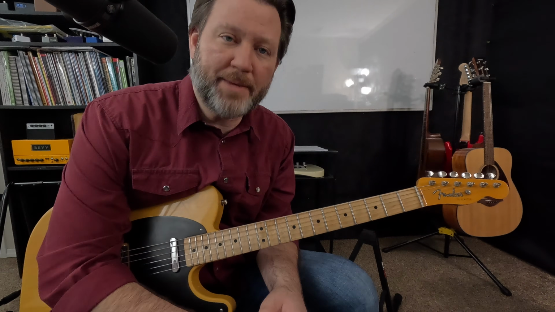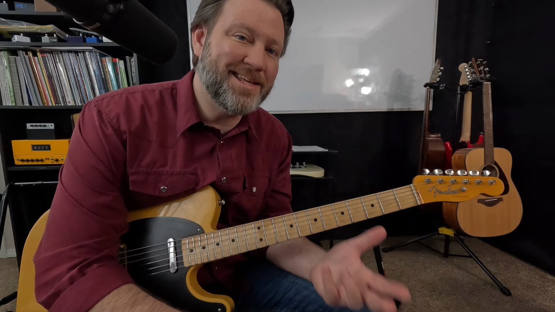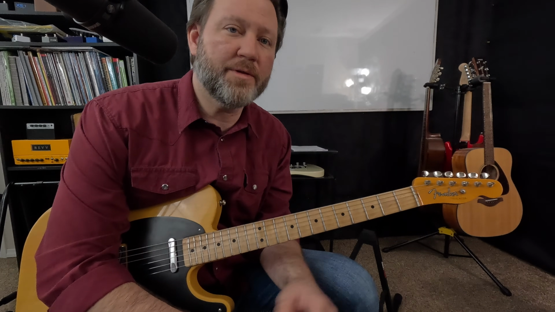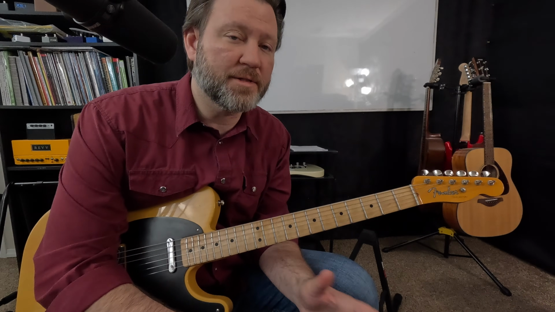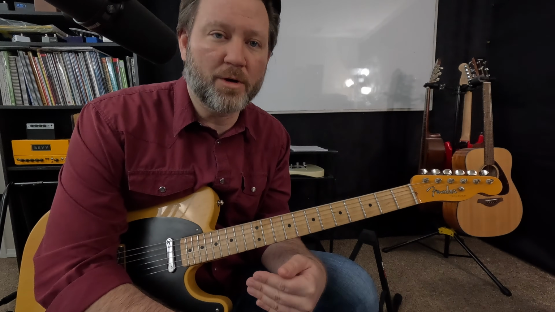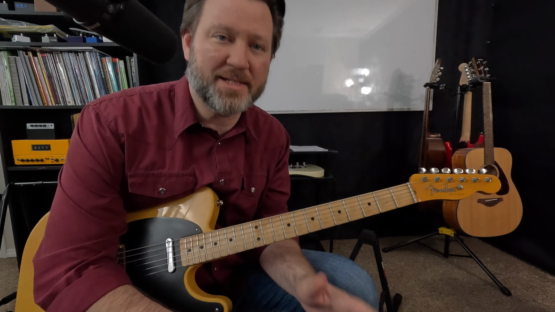So when you're playing over a backing track, what you need to be doing is thinking of each individual chord. We call this playing over the changes. That means that there are notes that are going to work over C major, but they may not work over the D minor, for example, and we're going to investigate that today.